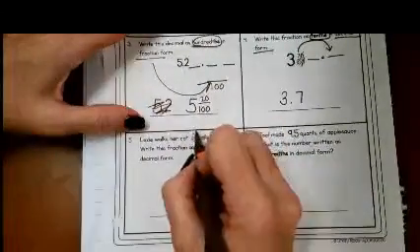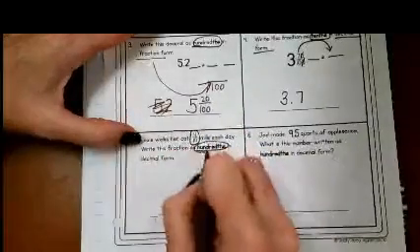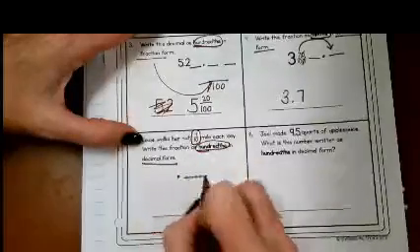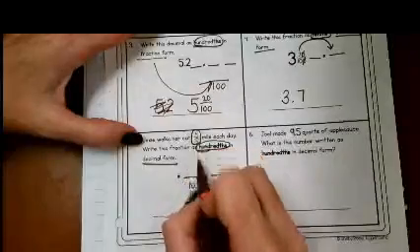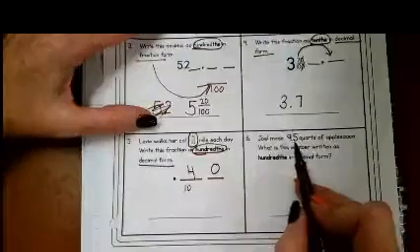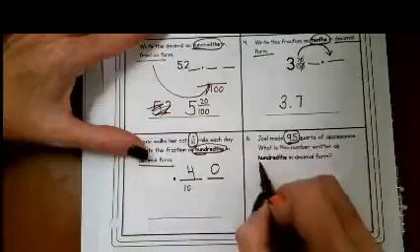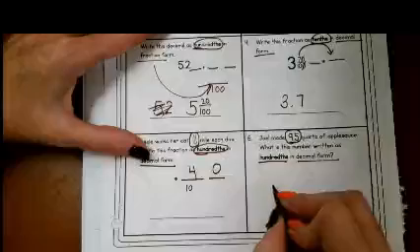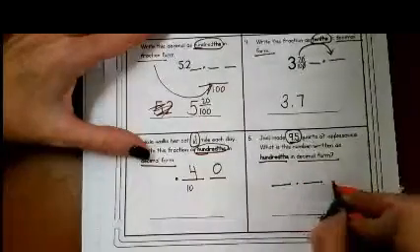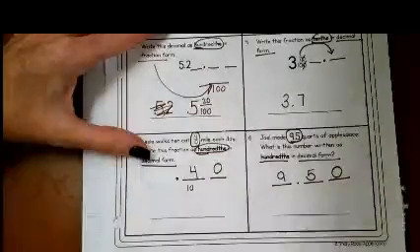Lexi walks her cat 4/10 of a mile each day. Write this fraction in hundredths in decimal form. Hundredths, decimal form. So I've got my tenths, because this is over a 10, that goes there, and I have to put a 0 here. Joel made 9.5 quarts of applesauce. Write the number in hundredths in decimal form. So hundredths in decimal form: my whole number 9, 5, and I have to have a 0.